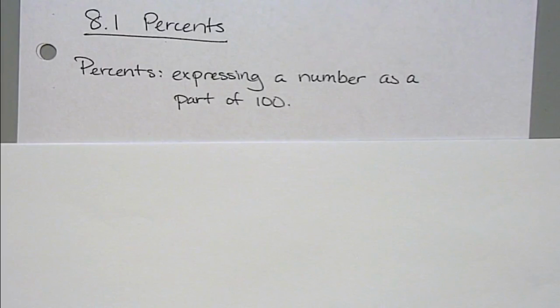So what we cover from here on out is not going to be on your test on Wednesday. This is your homework for Monday.